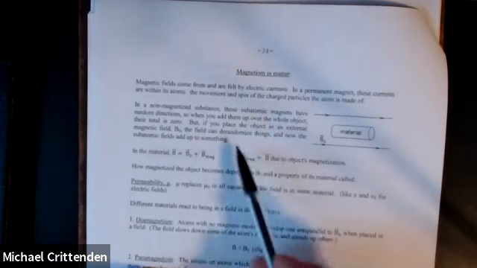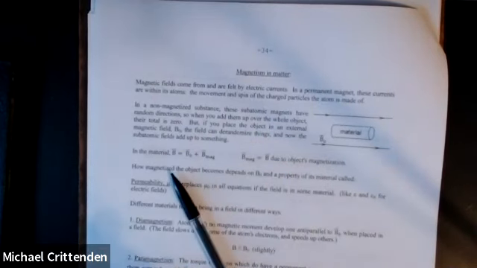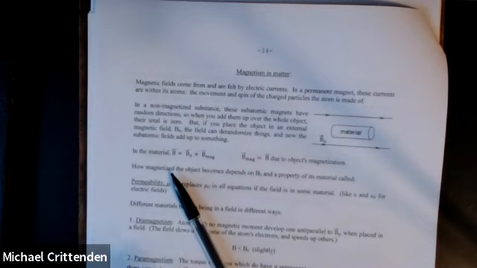Now, in some atoms, it's a nice symmetrical example. I've got some examples written over here. Lead, copper, neon, and many molecules, carbon dioxide, are diamagnetic.